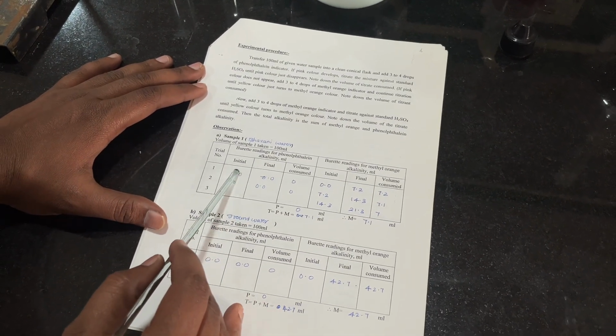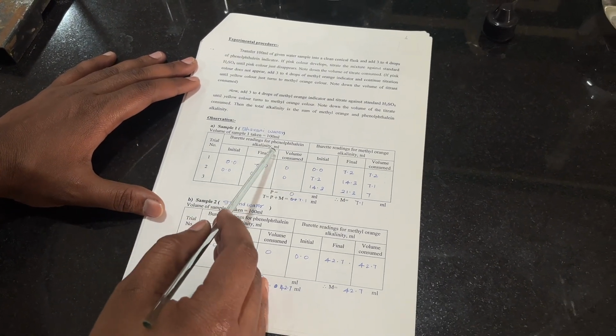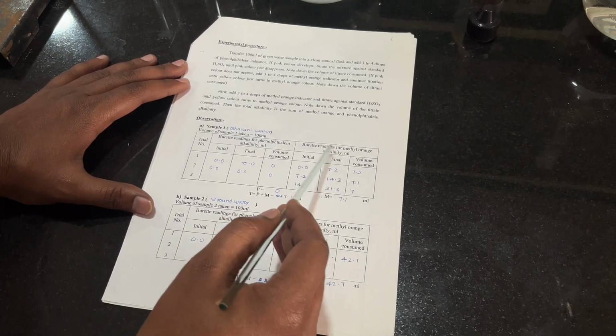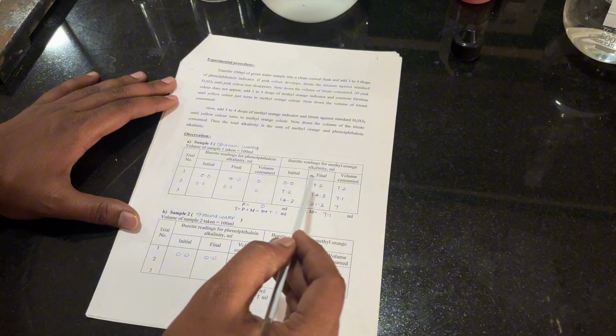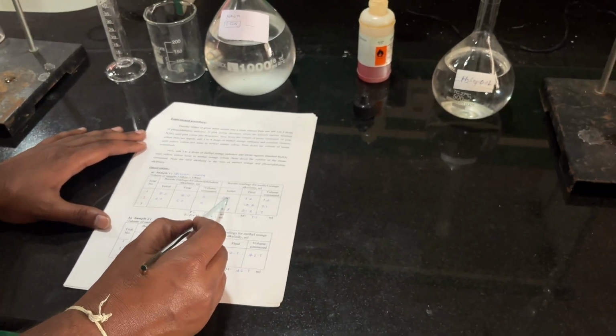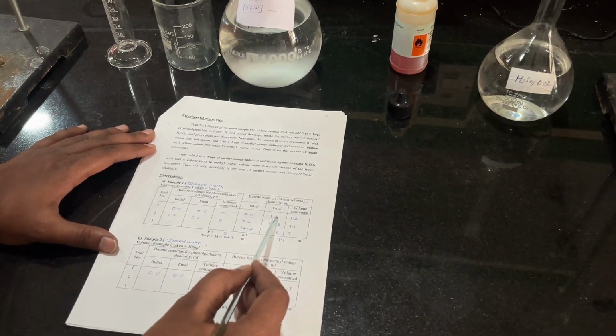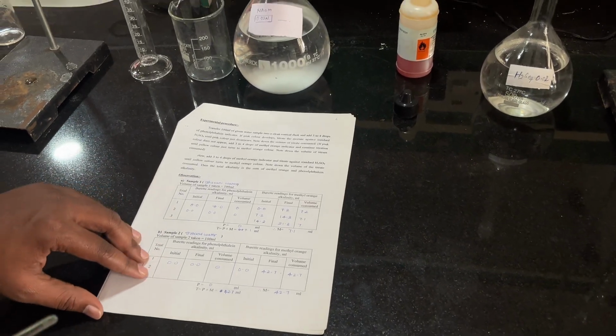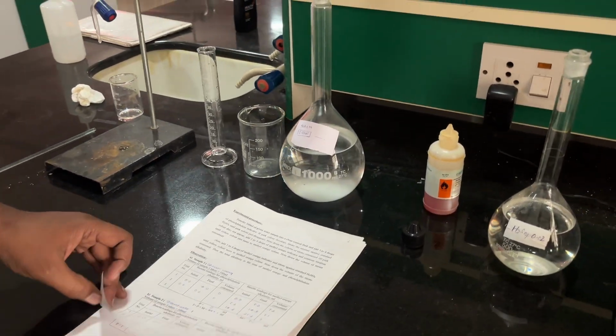The initial and final readings for the phenolphthalein indicator are 0 and 0, and consumed is 0. For alkalinity with methyl orange, the initial is 0 again and the final we got is around 7.2. Repeat the same procedure till you get a concordant value.